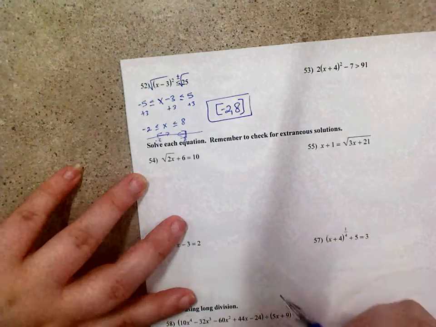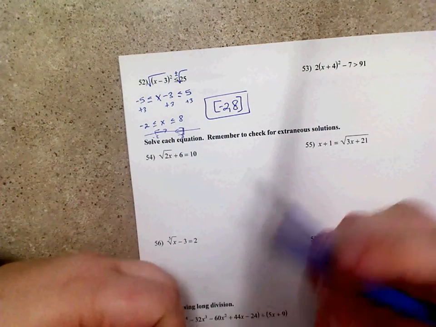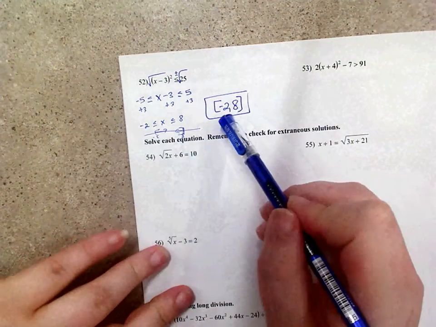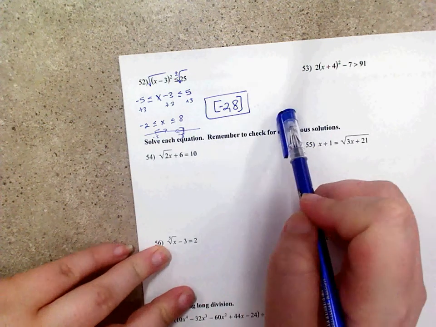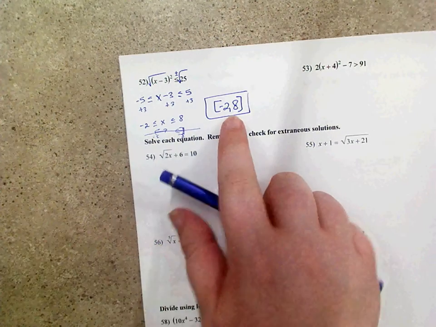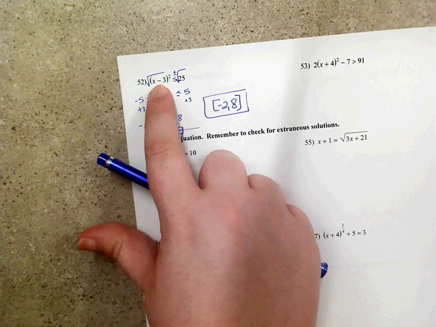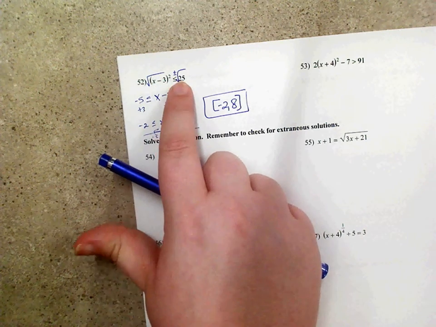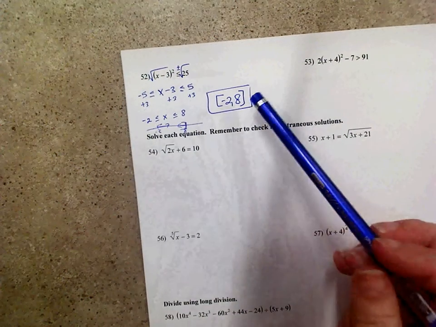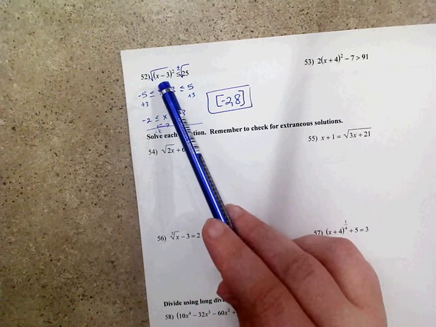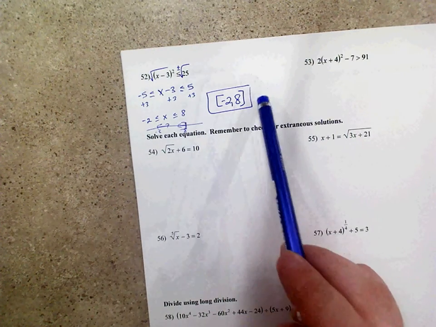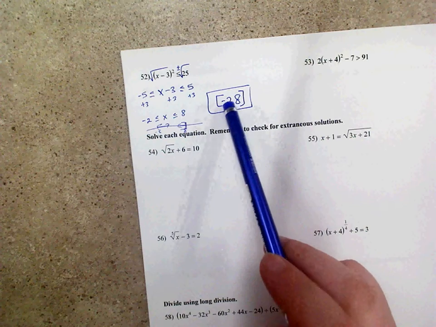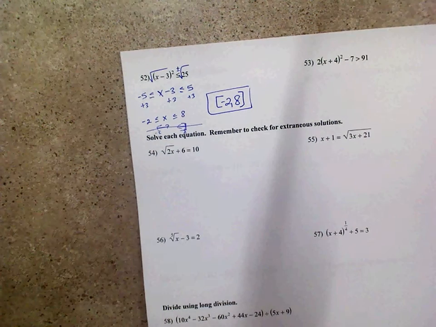And there you go. You can also check your answers, guys, really easily. If you pick a number in between them and you plug it in, this should satisfy the inequality. If you pick a number outside, it should fail, okay? So if I pick 0, 0 minus 3 is negative 3, and negative 3 squared is 9. 9 is less than 25. That works. But if I pick a number outside, like say 10, 10 minus 3 is 7. 7 squared is 49. 49 is not less than 25, which is why my answers are only between these two, because these are the only numbers, and anything between them, that will satisfy the inequality.